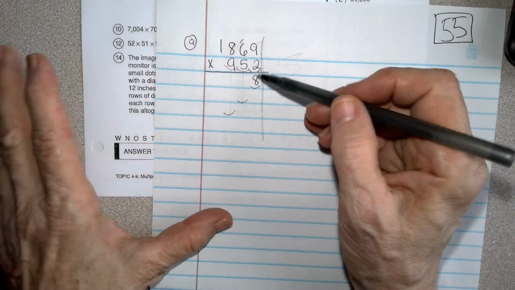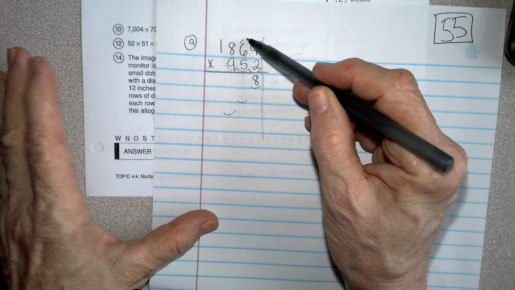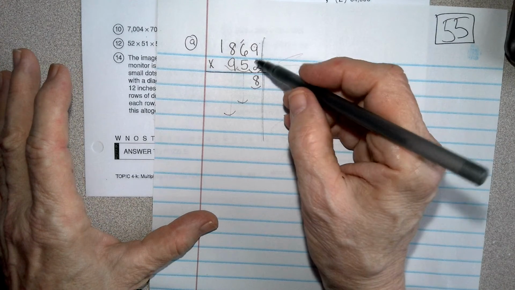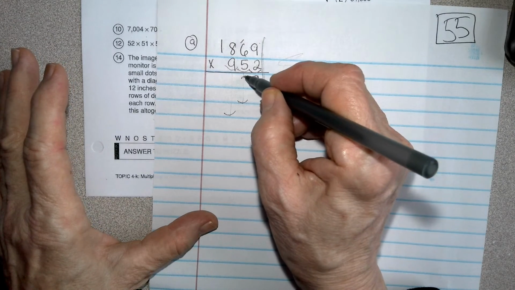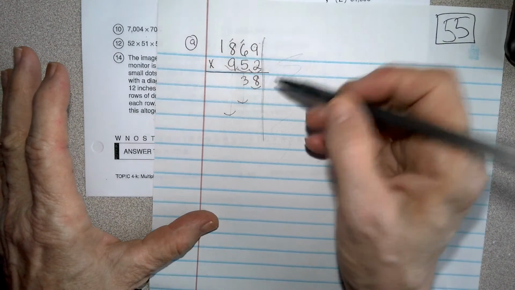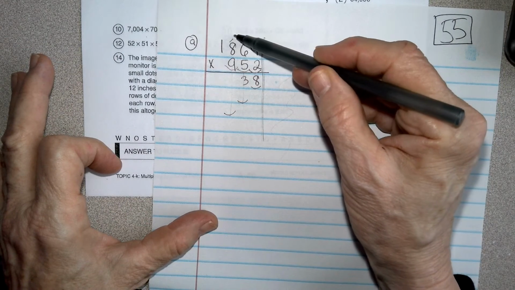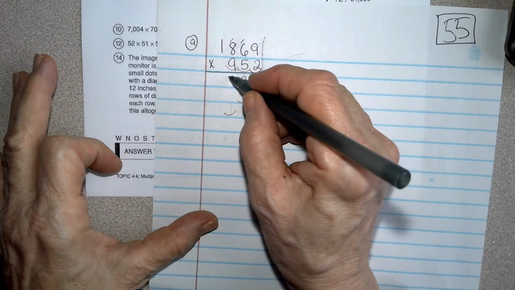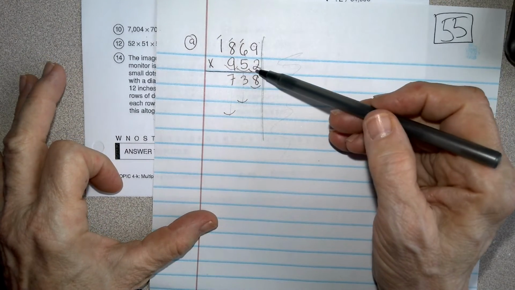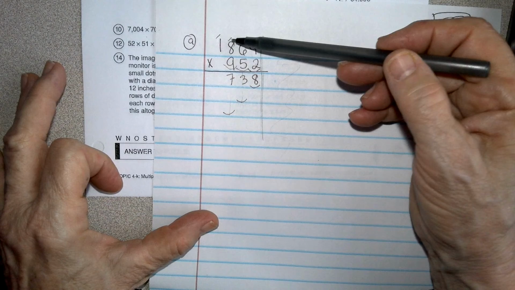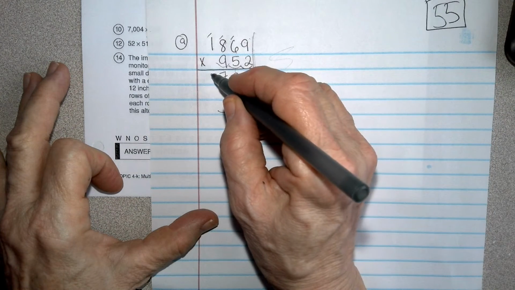Then the next one, 2 times 6 is 12 plus 1 more, 13. And Ricardo, what are you doing? Okay. All right, so it is 13, carry this. Then 2 times 8 is 16, plus 1 more is 17. Then 2 times 1 is 2, plus 1 more is 3. And again, everything should be lined up.